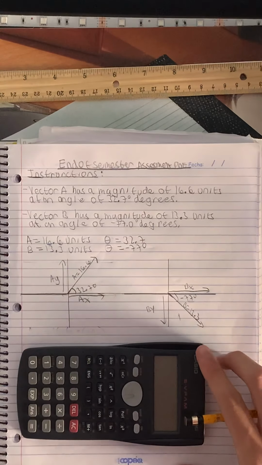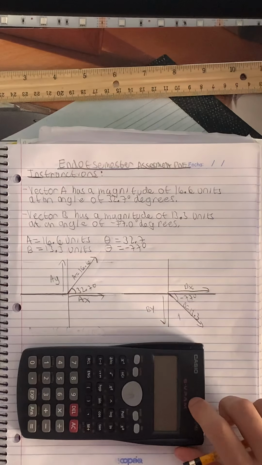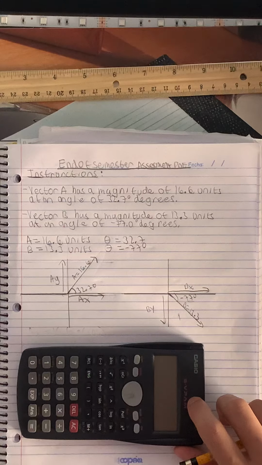So let's start. First, we will use the following formulas to find the values of AX, BX, AY, and BY.